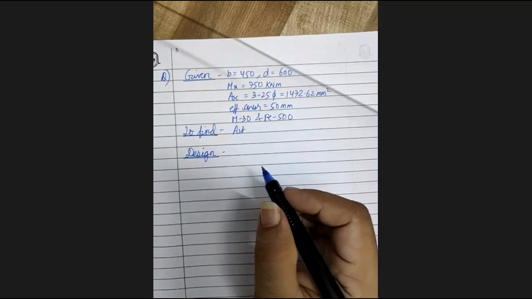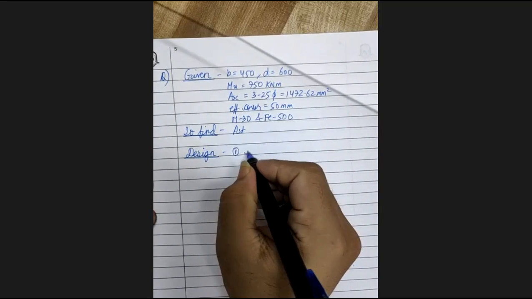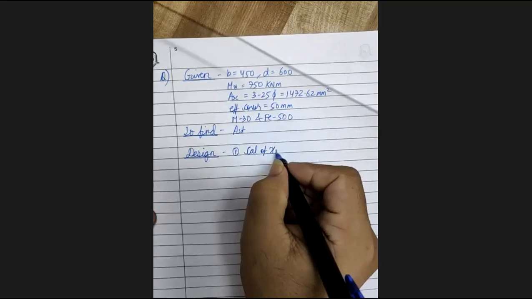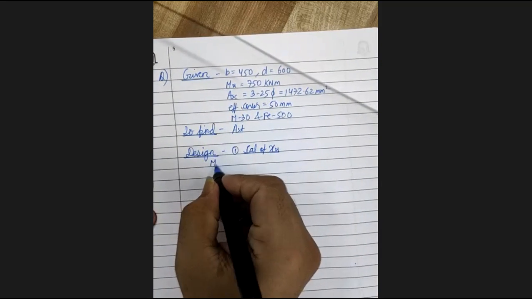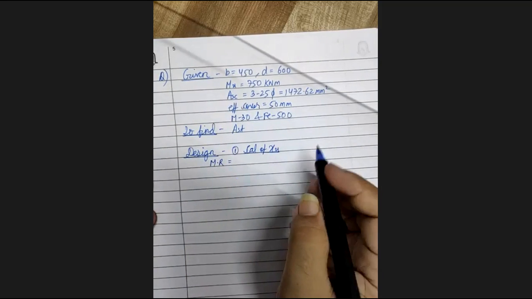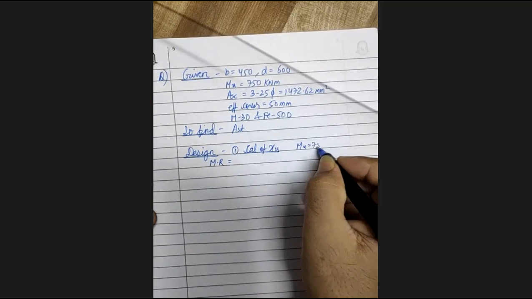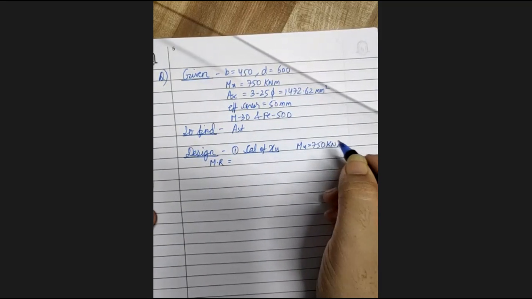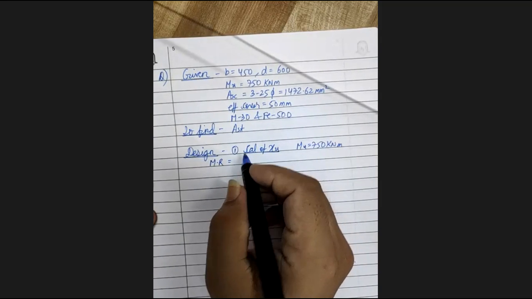So first we will find out XU. Moment we already have, MU is 750. This is given by Cu1 into lever arm plus Cu2 into lever arm.